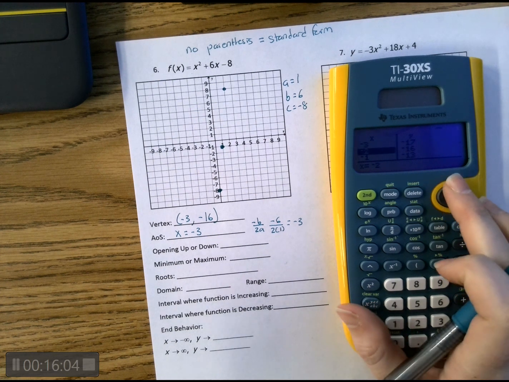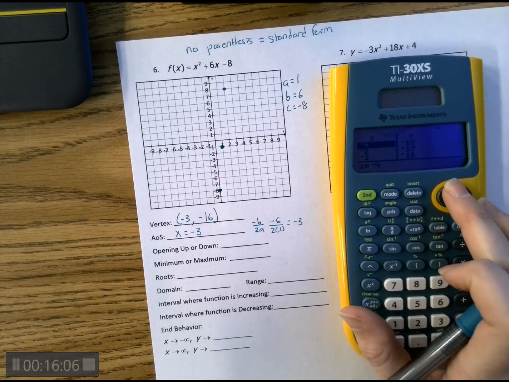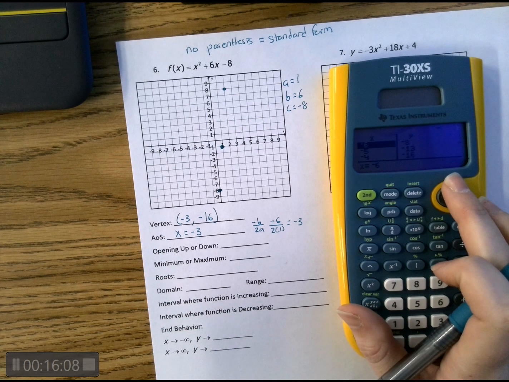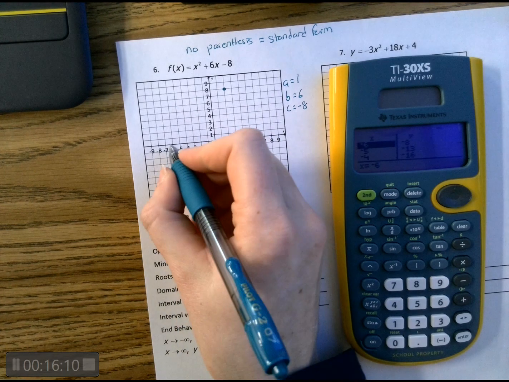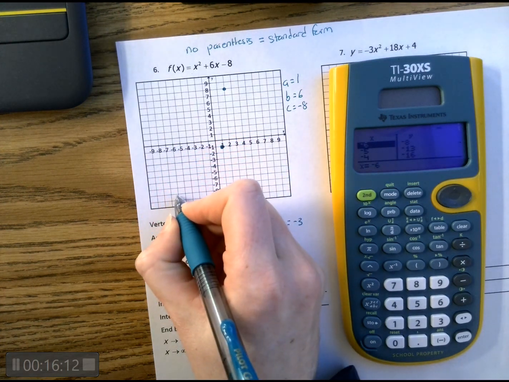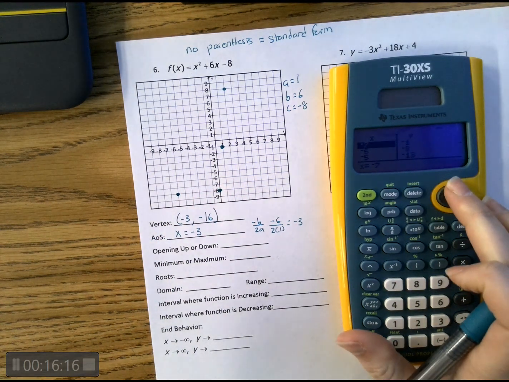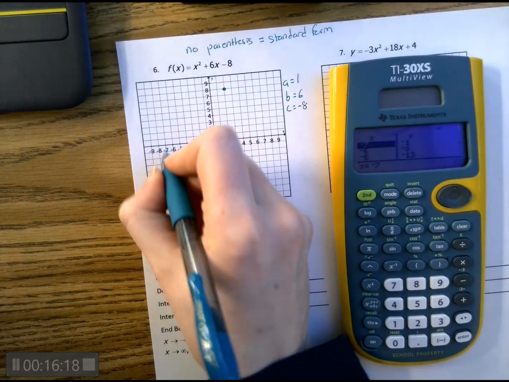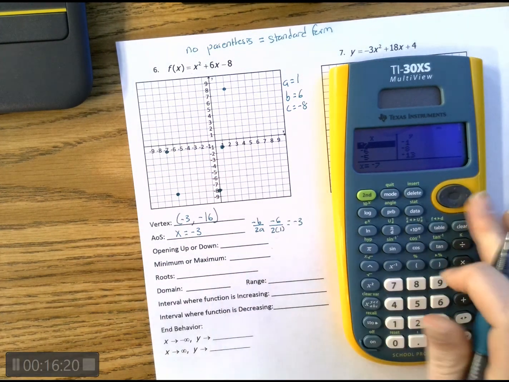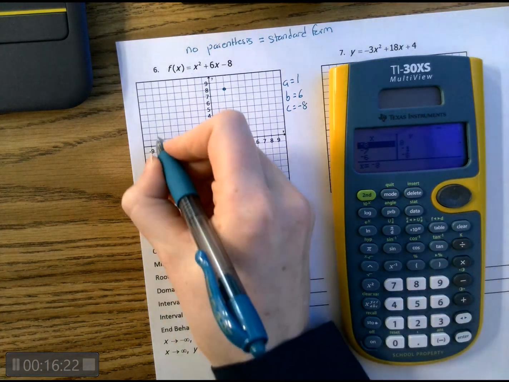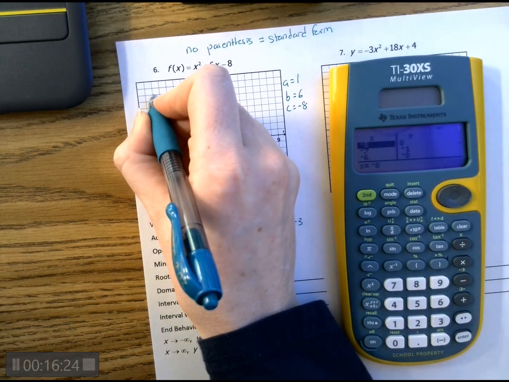Okay, so our vertex was -3, -17, so I'm going backwards, and I get -6, -8, which is right here. And then I get -7, -1, and then it should be -8, 8.